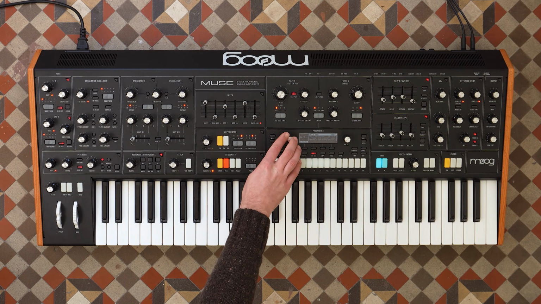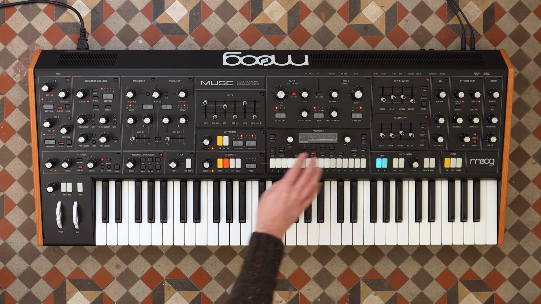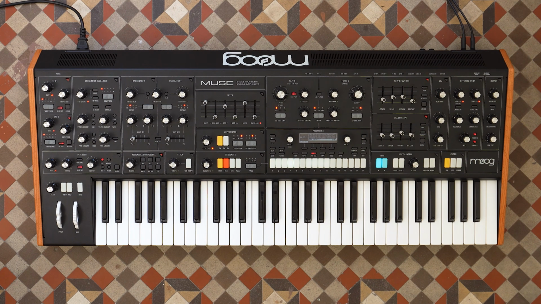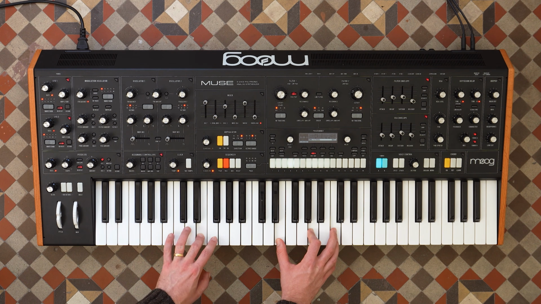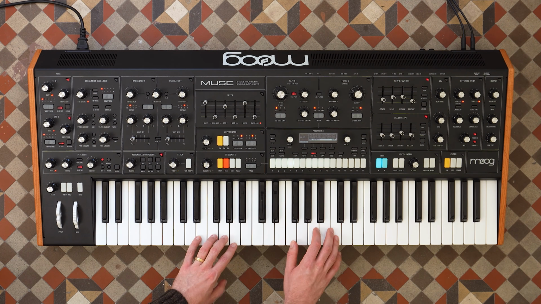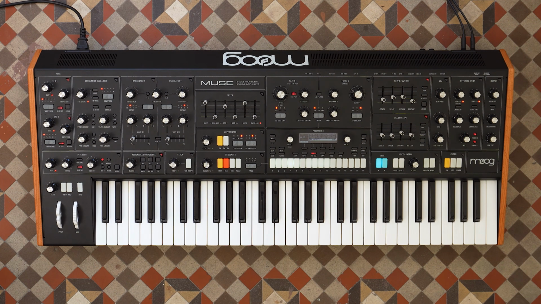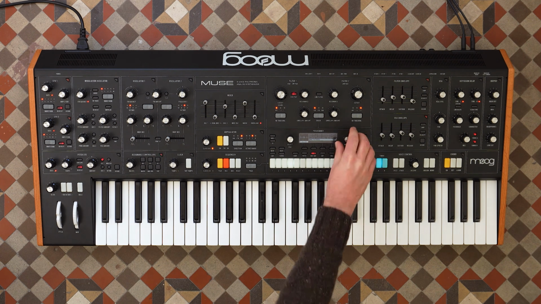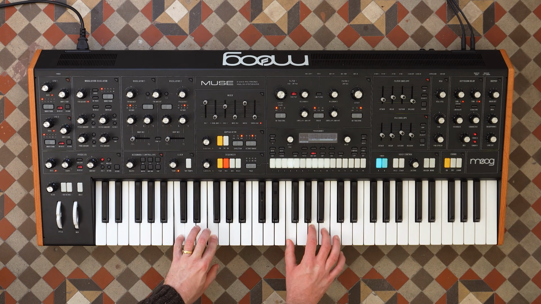Turning multi-trig off for the Global Envelope Generator will instead wait for all keys to be released to restart the envelope. But with multi-trig on, I get a little more interesting results from this dynamic chorusing.